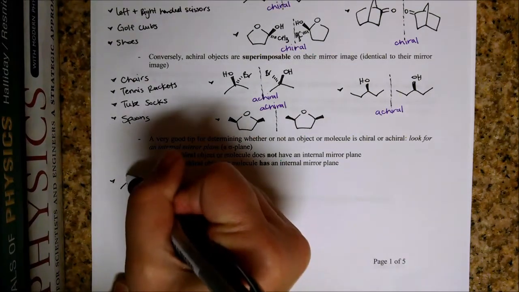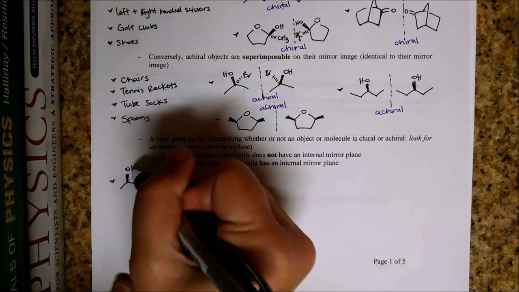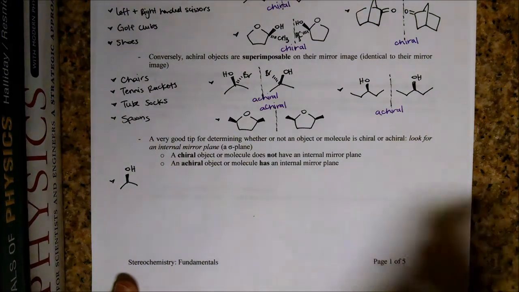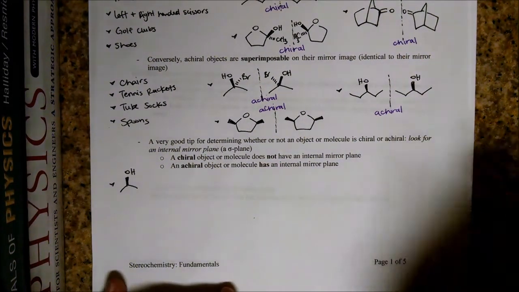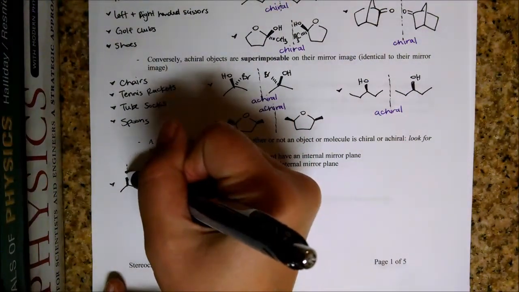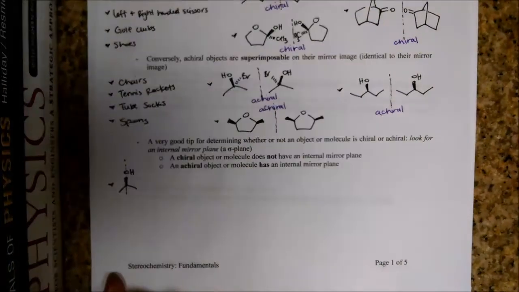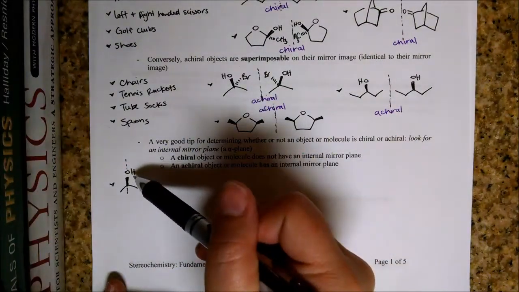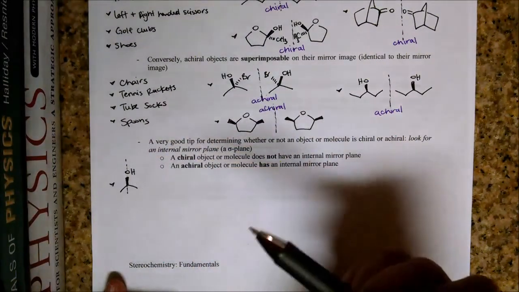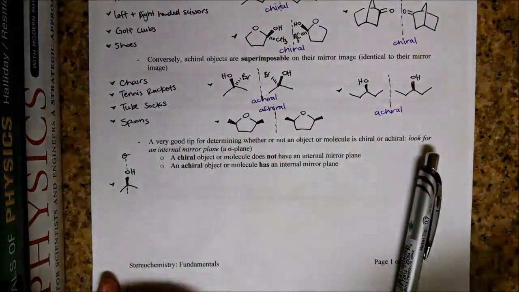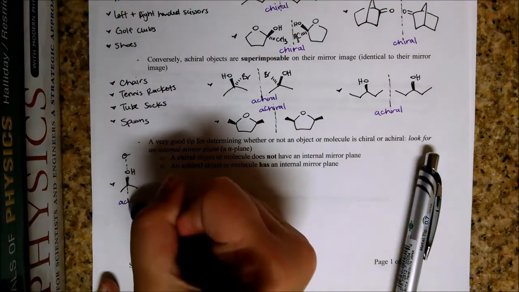This guy, OH. Do you see an internal mirror plane, as in is part of the molecule reflected across an imaginary mirror plane in the middle of the molecule right onto the other side? I see one. It's right here, right down the middle of the molecule. Yes, the OH is hanging off here, but just put the OH on top. And there's definitely a sigma plane here. Okay, and so this guy is achiral.